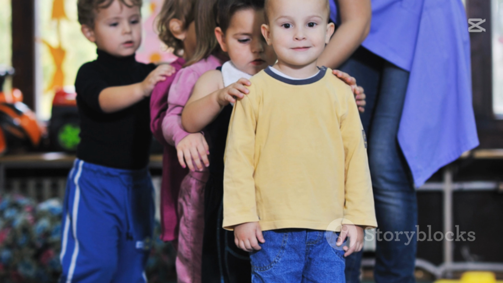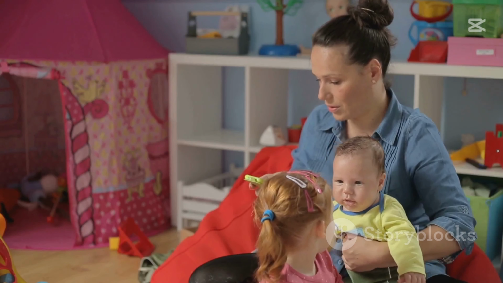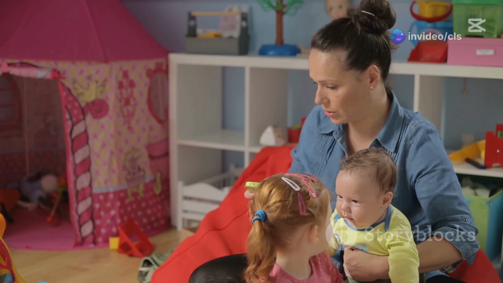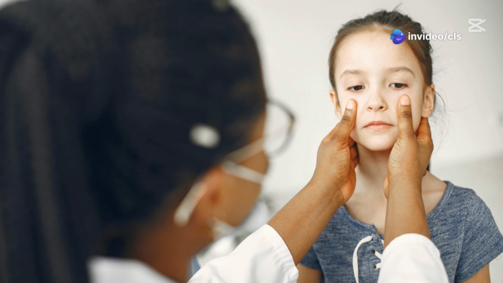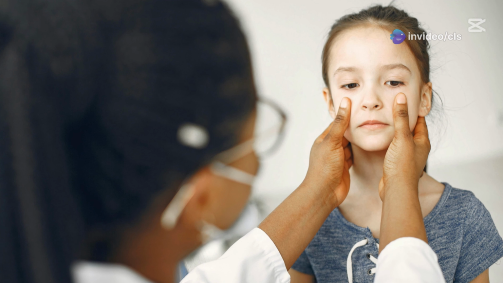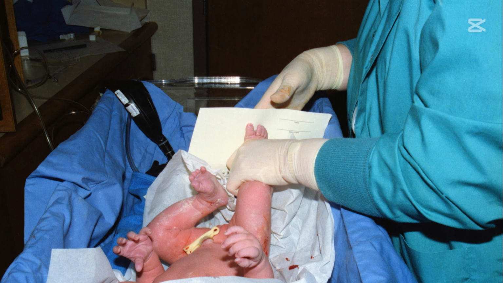Impetigo outbreaks are common in daycare settings. Infants in close contact are more likely to spread the infection. Early diagnosis and treatment are crucial for infants. Parents and caregivers should watch for symptoms. Prompt medical attention can prevent complications.